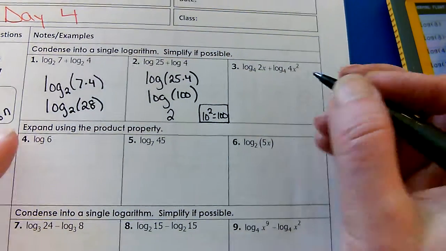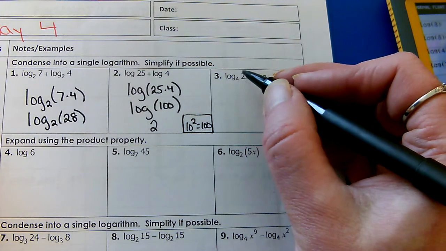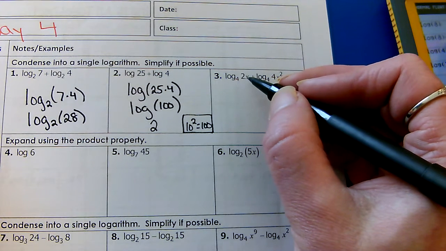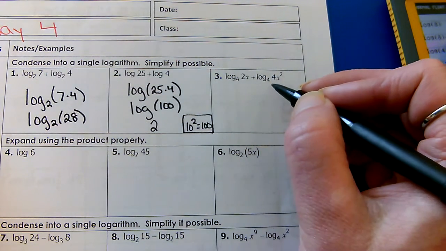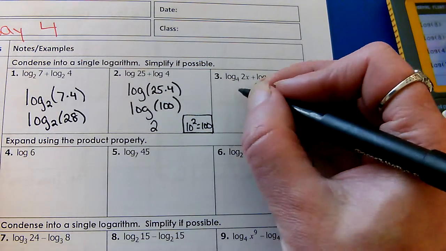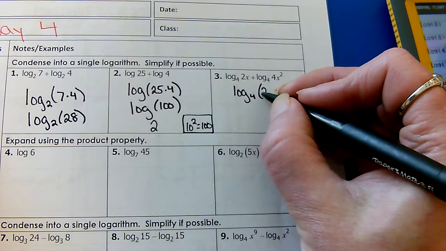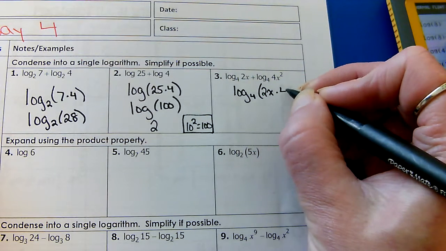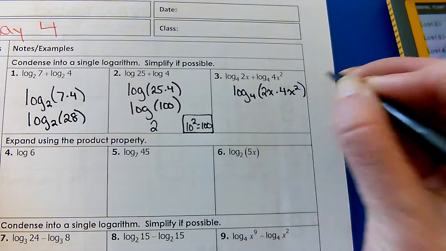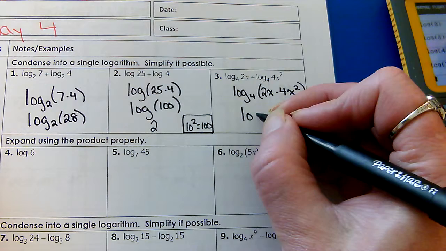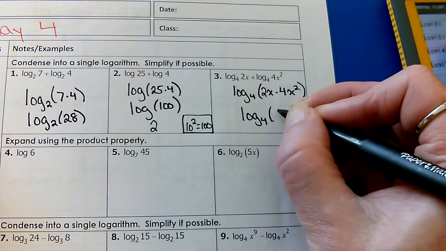Ooh, this one looks so hard. Log, it doesn't matter what the base is, of 2x plus log, doesn't matter what the base is, of 4x squared. So the rule says I can condense it by multiplying those two together. Well, that's easy. That would be 8x cubed.